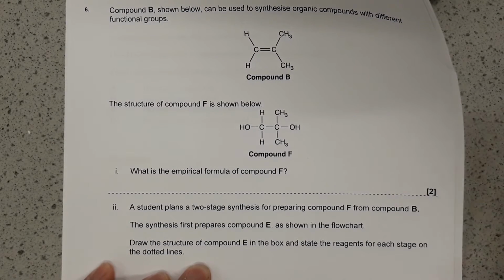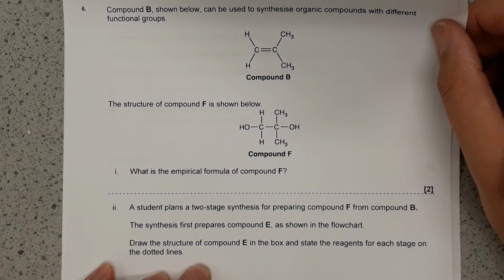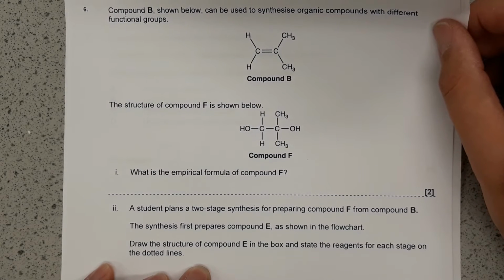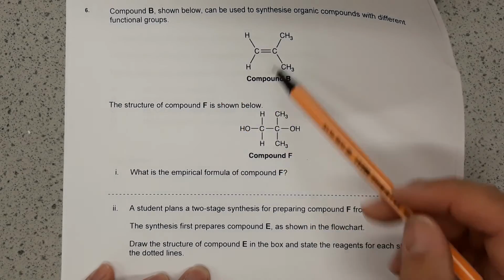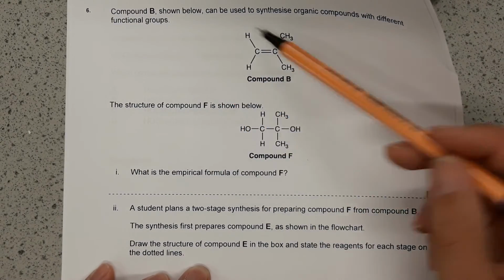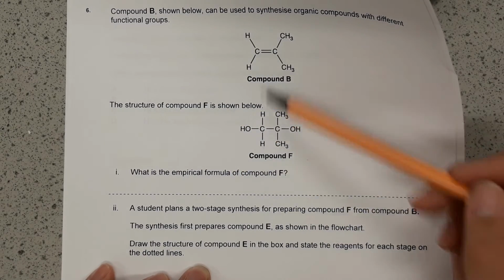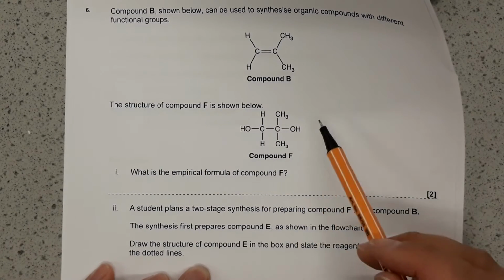Okay, compound B, shown below, can be used to synthesize organic compounds with different functional groups. The structure of compound F is shown below. What is the empirical formula of compound F? This looks a bit weird because I've chopped a bit of the question out. I've just focused on bits that we were looking at in lessons. So that's why you've got these two compounds very close together. So don't worry about the structure of the question. I've kind of chopped a little bit out of it.